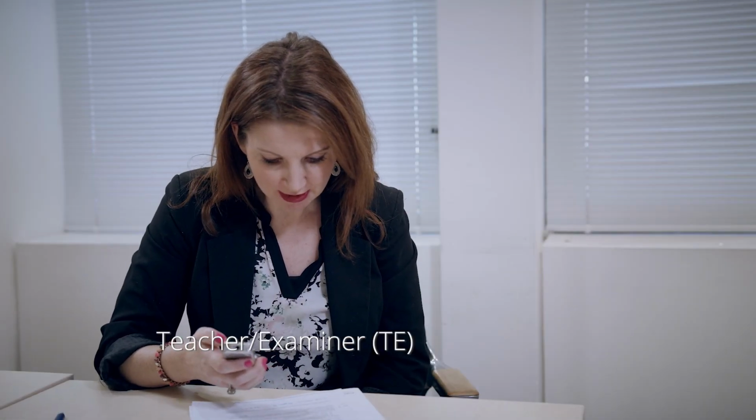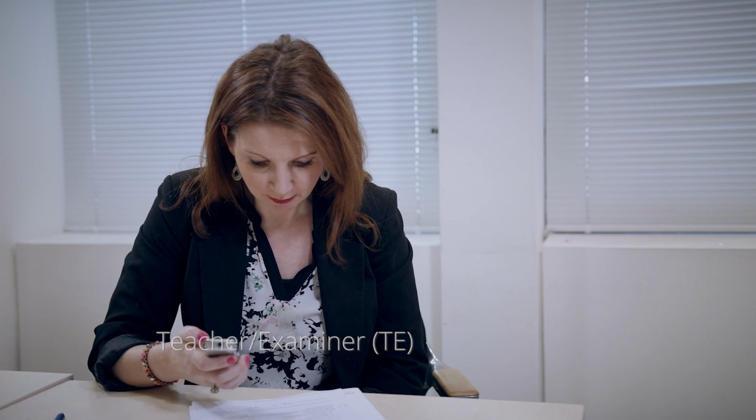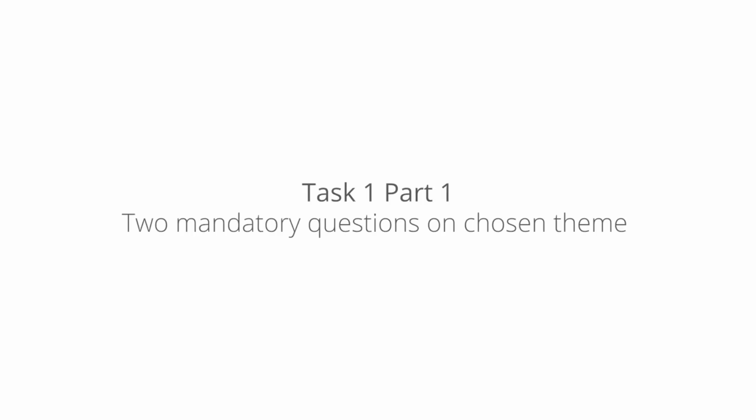This is the GCE French assessment, paper 3 for summer 2019, 9FR0. Teacher examiner, Corinne Harrington. Centre name, Pearson Edexcel School. Centre number 12345. Candidate name, Annabelle Conway. Candidate number 1234.